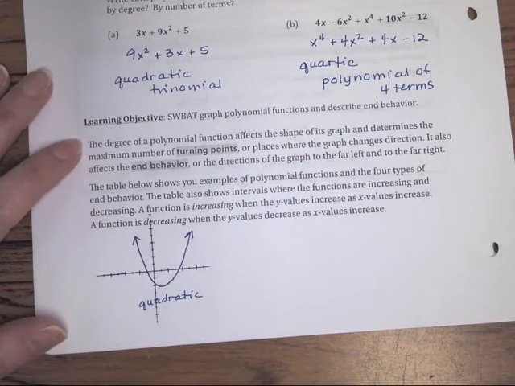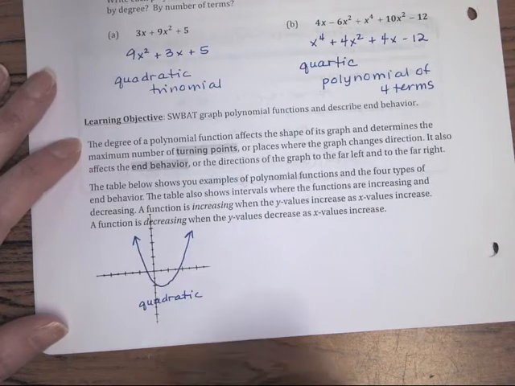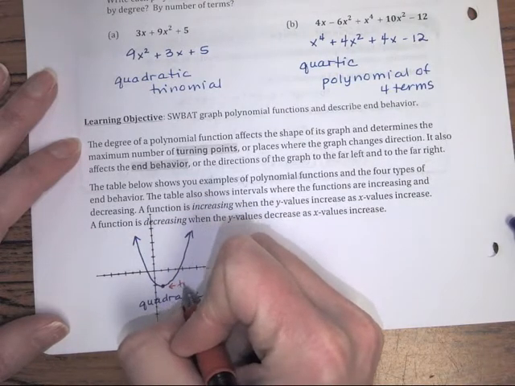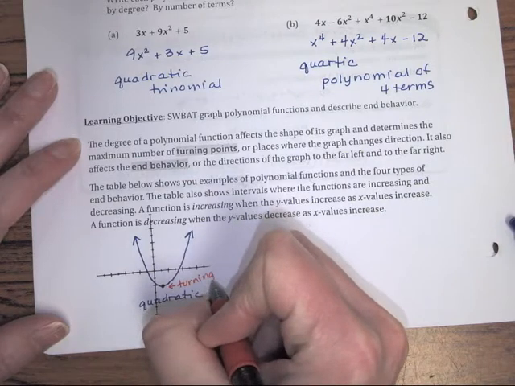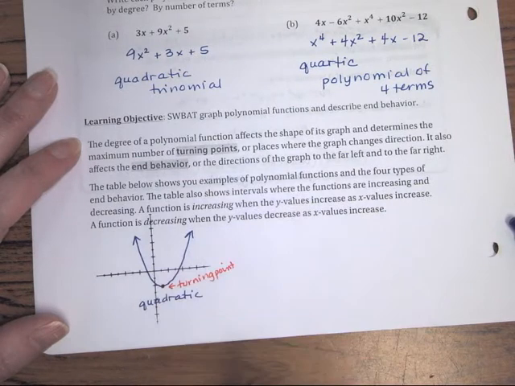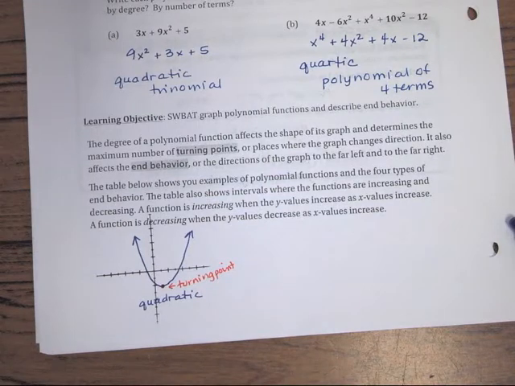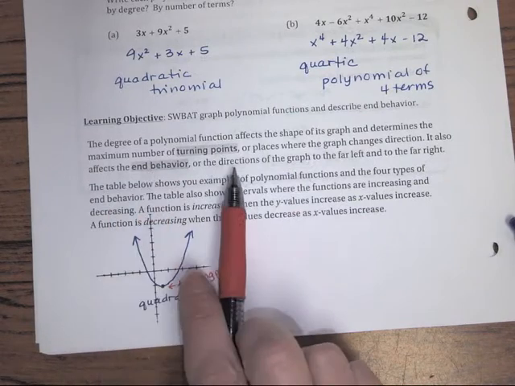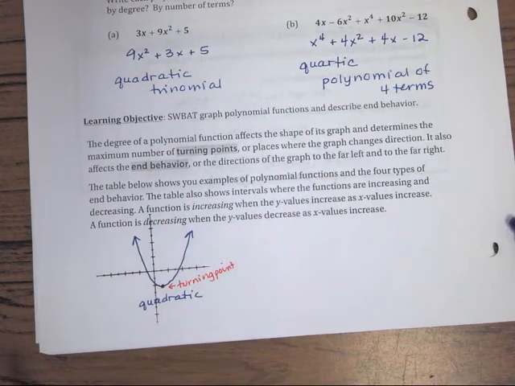So the degree of a polynomial function affects the shape of its graph and determines the maximum number of turning points. Now, I will tell you, this right here is what we call a turning point. A turning point is where it switches from going down to going up, or where it switches from going up to going down. So that's what a turning point is, or places where the graph changes direction. It also affects end behavior, or the directions of the graph to the far left and the far right.